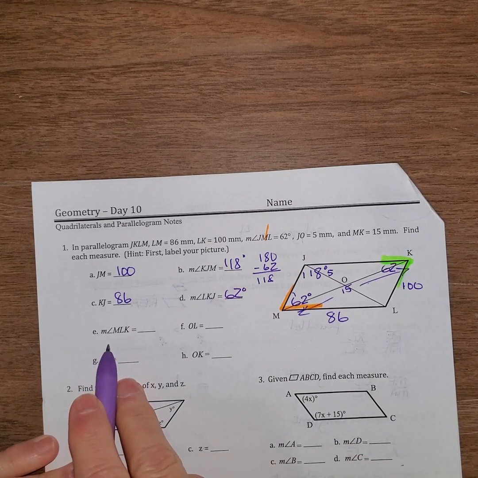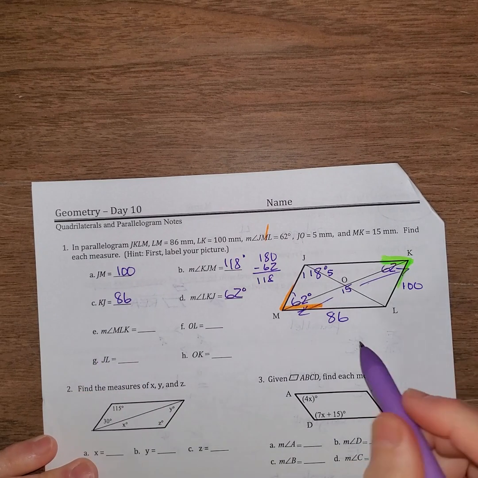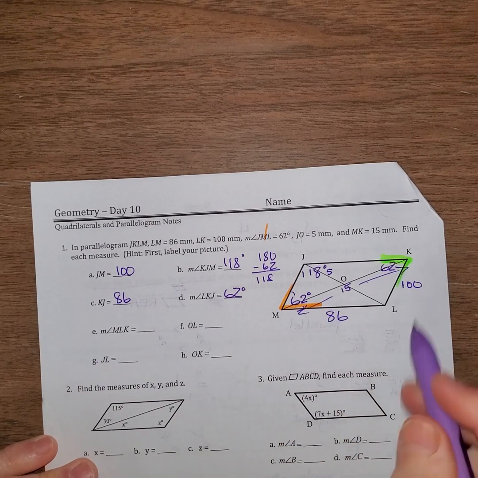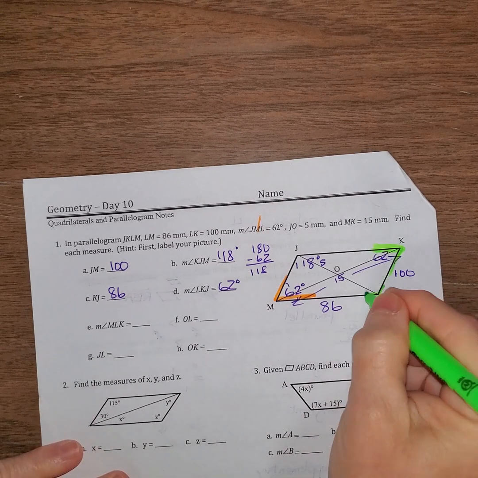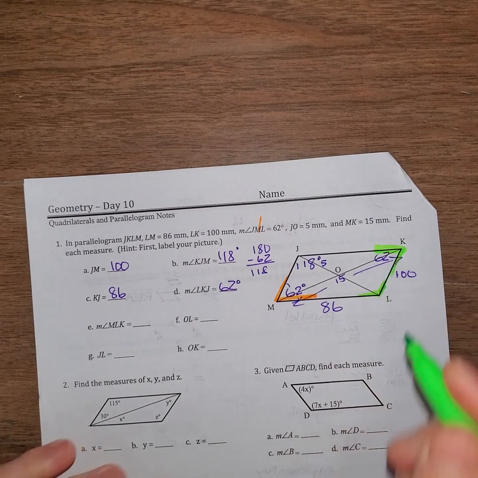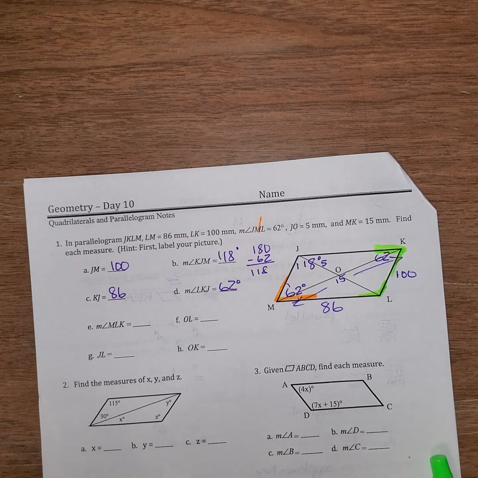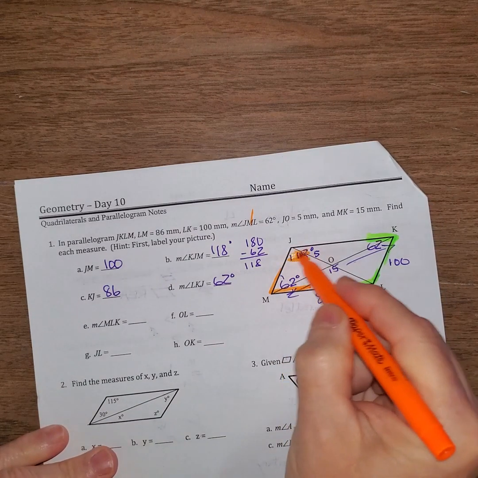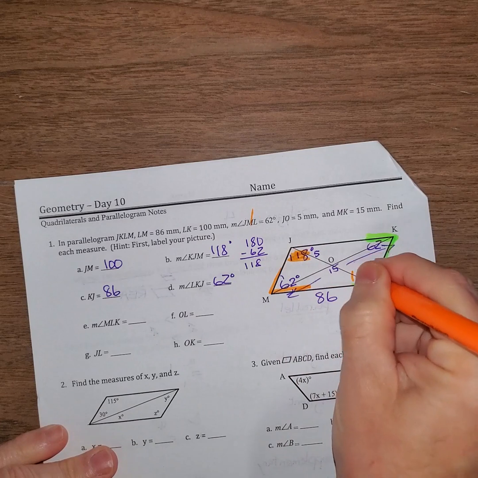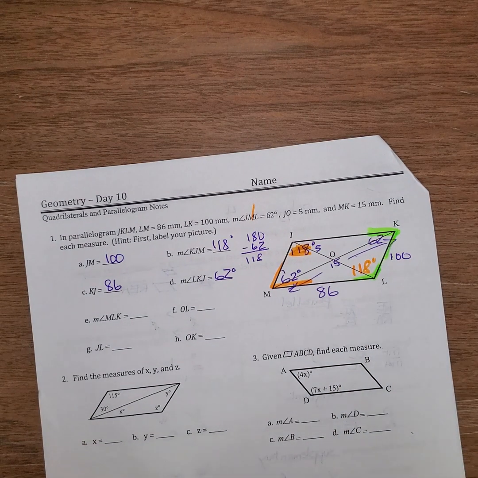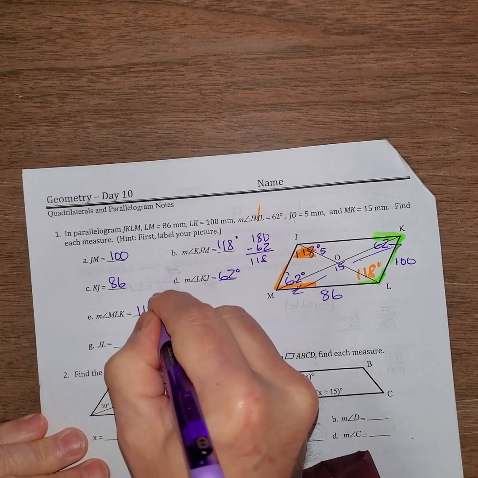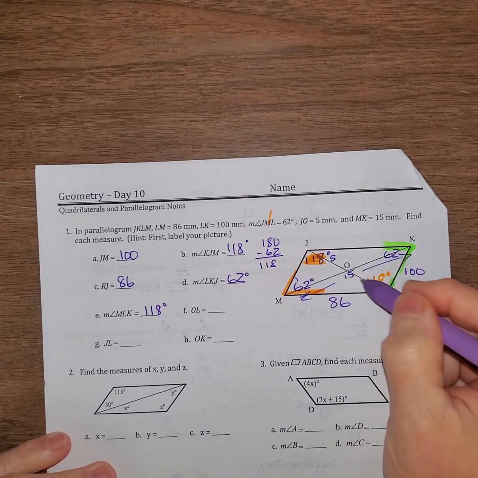MLK, we just had that the other day. Okay, so MLK would be green again. So that one in that corner is MLK, and it would be the same size as this one, right? 118, so this one would be 118 as well. So for MLK, I'm going to put 118, and then for OL, that's this one.